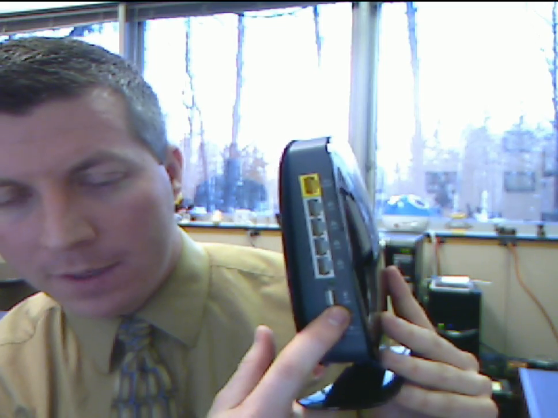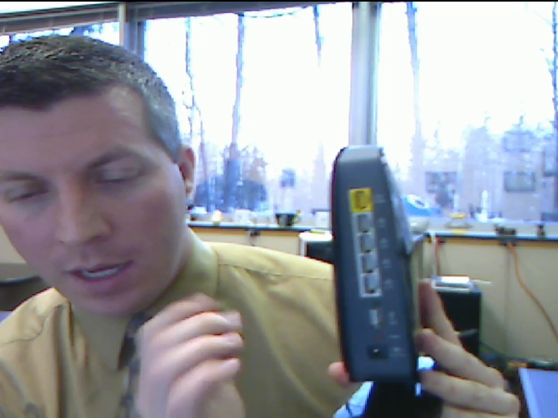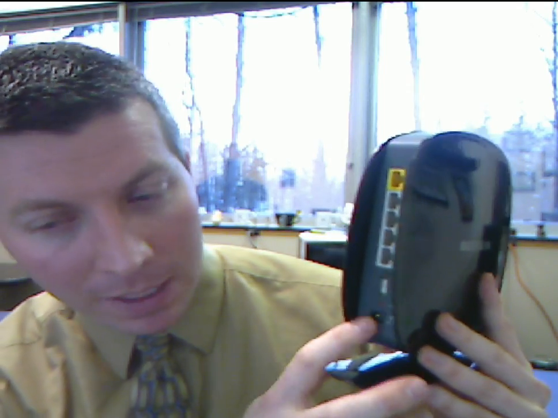The USB cable connection down here would be for configuring. If you didn't have a network connection, you could configure this router through a USB component, and then down here we have the power as well.